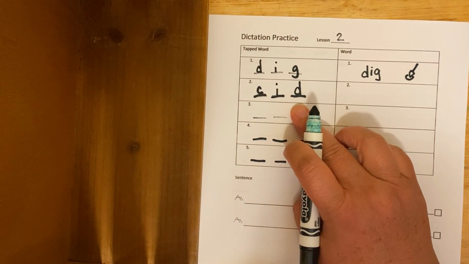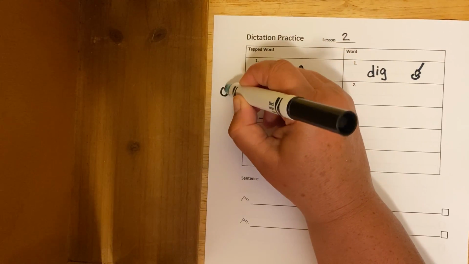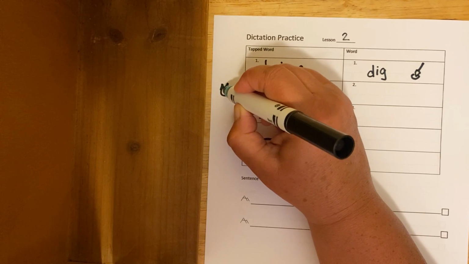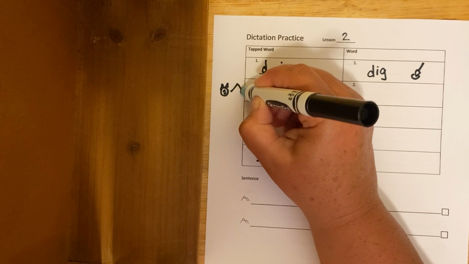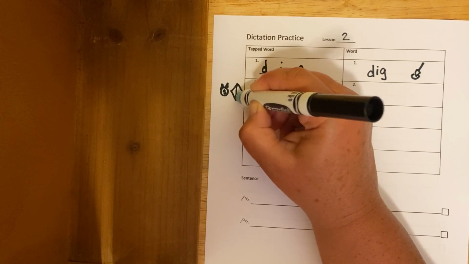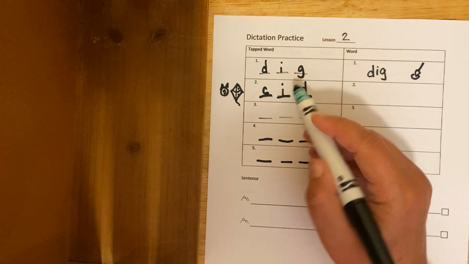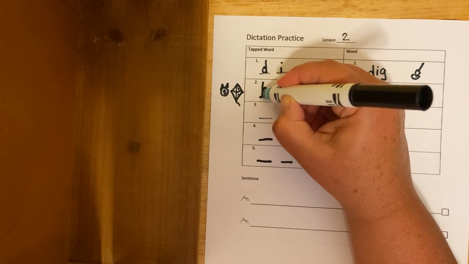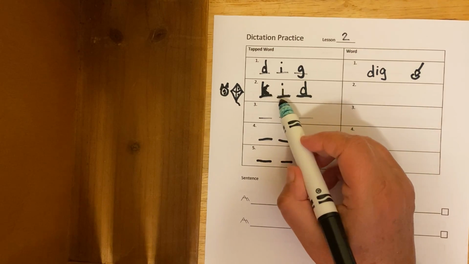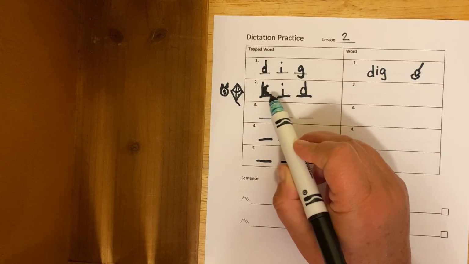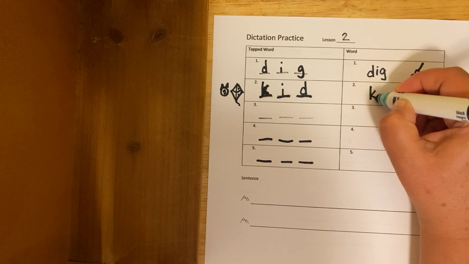If you remember, we learned in this lesson that we have the cat, and in the cat we have the letter A and O, and then we have the kite, and with the kite we have the letter I. So I is I, so we're gonna make this into a K. So change that to a K. K-I-D, kid, because the K sound comes before the I sound. Go ahead and copy it here.